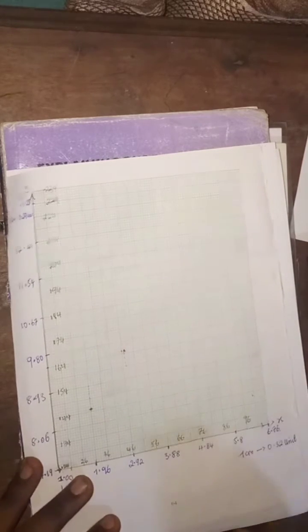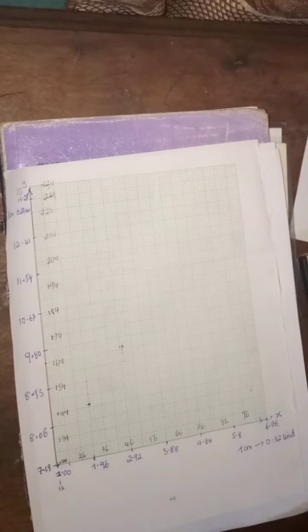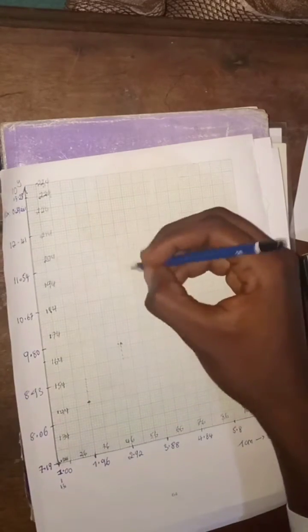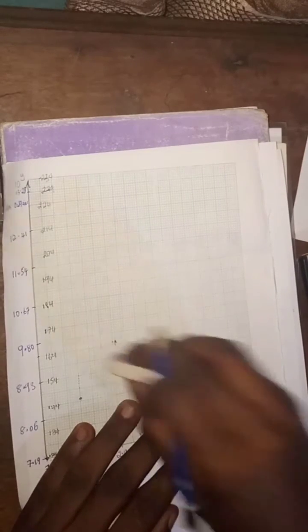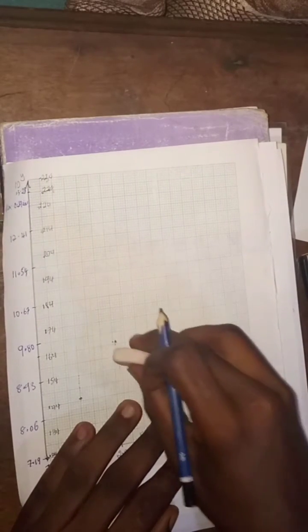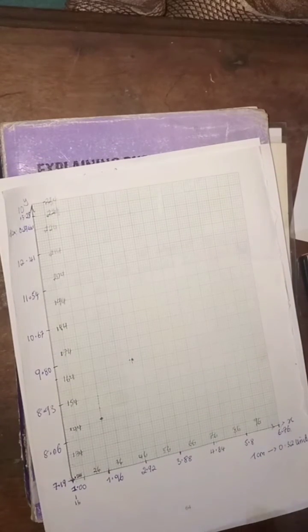Remember, where you plot your point, it must be at the point where those lines intersect. You cannot plot in between the points, in between that space. You must plot where those lines intersect. You see how easy it is? Now the next value is what?